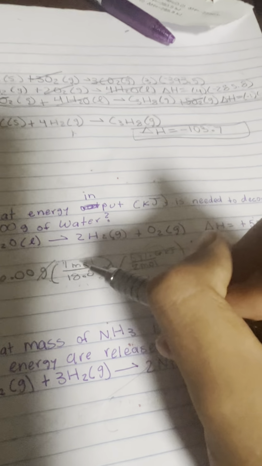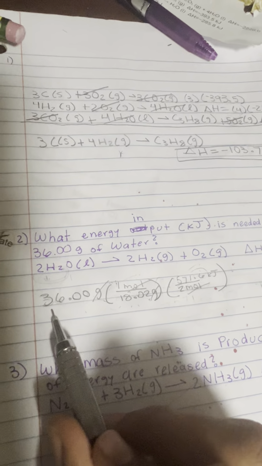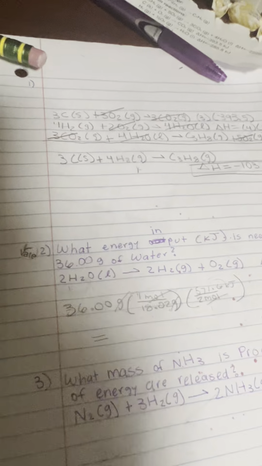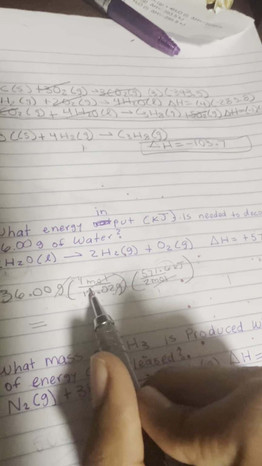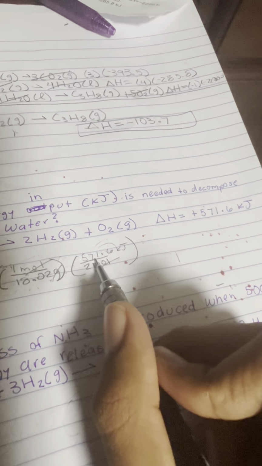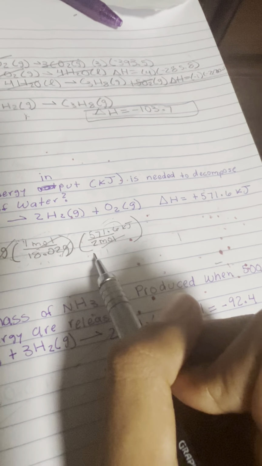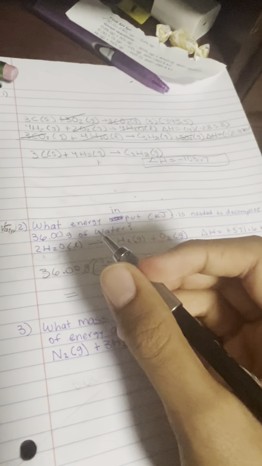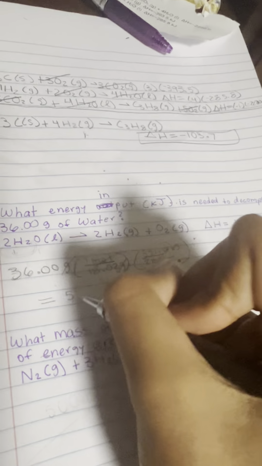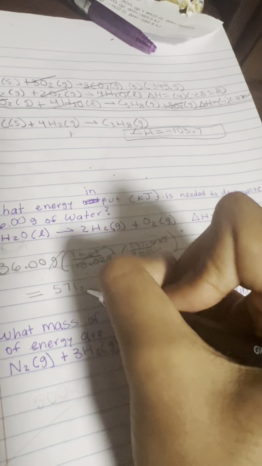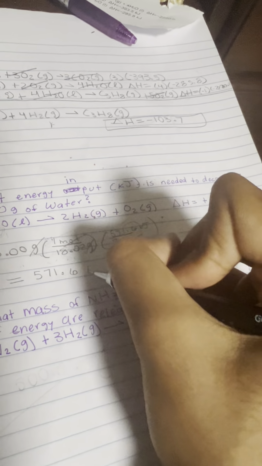So grams cancel out, moles cancel out, and we're just left with this. So all we have to do is 36.00 times 1 times 571.6, and then all of that divided by 18.02 times 2. And that should roughly equate to around 571.6 kilojoules.